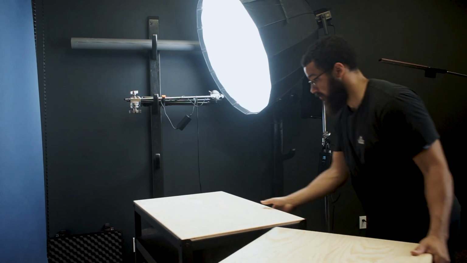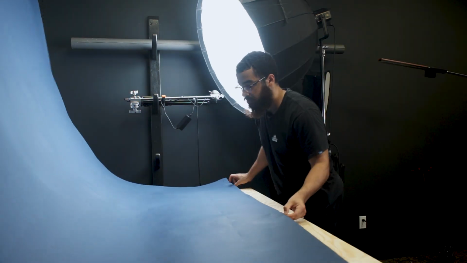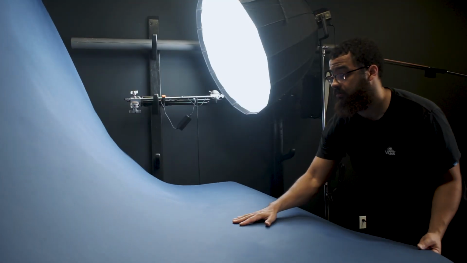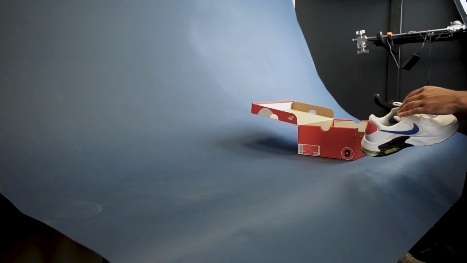Now I'm just setting up here for the last shot, which is known as your hero shot. This is basically the final shot of the sequence that shows you what the product is. In this case, it's just a shoe with a shoebox, but stylized in a nice manner.